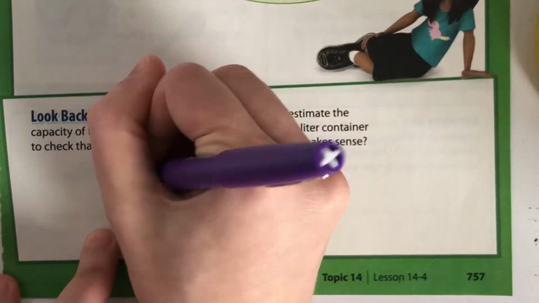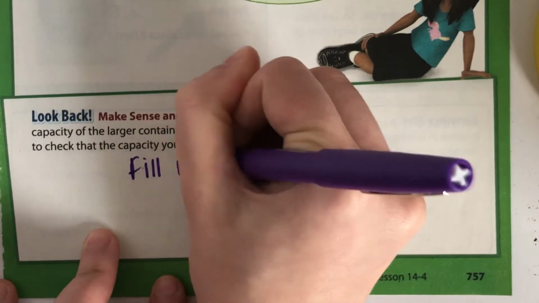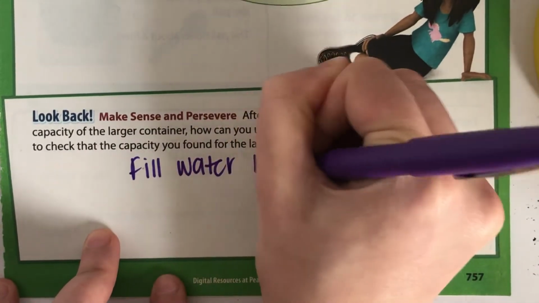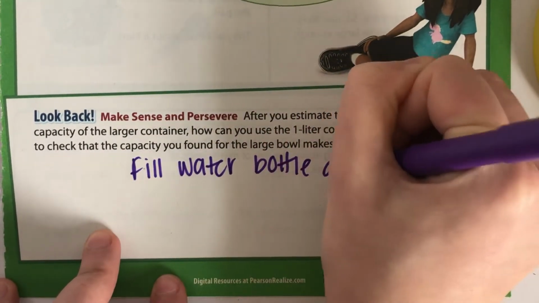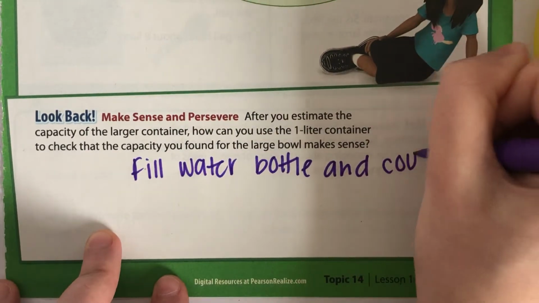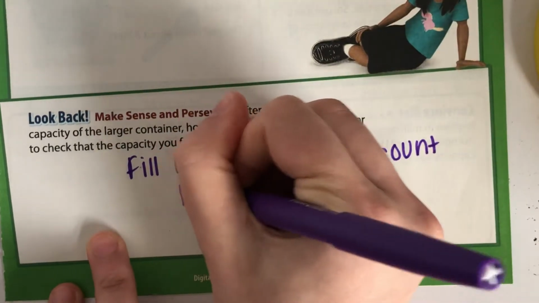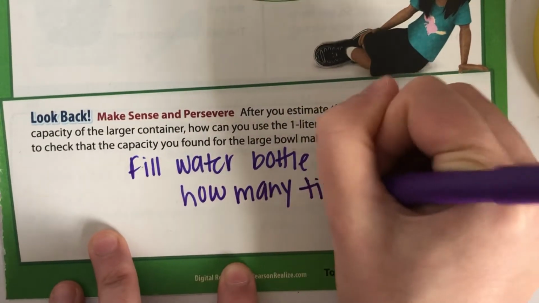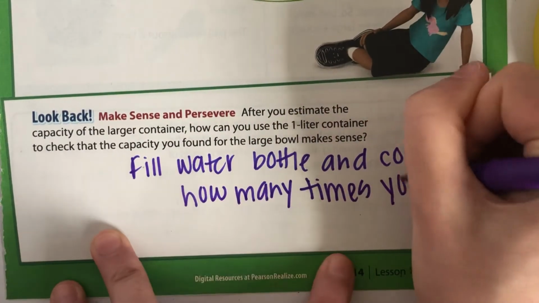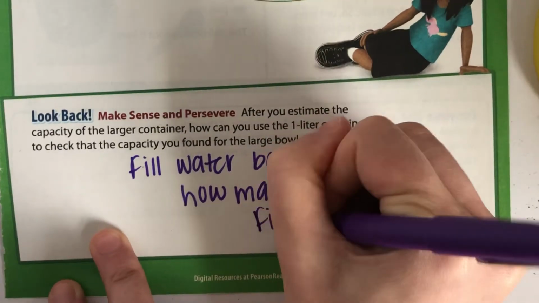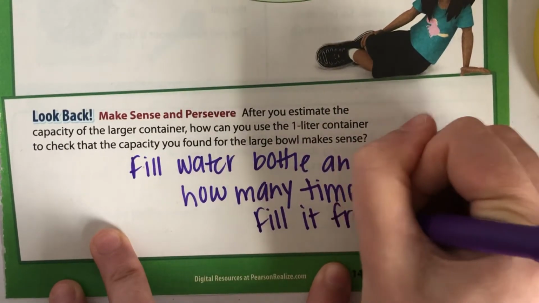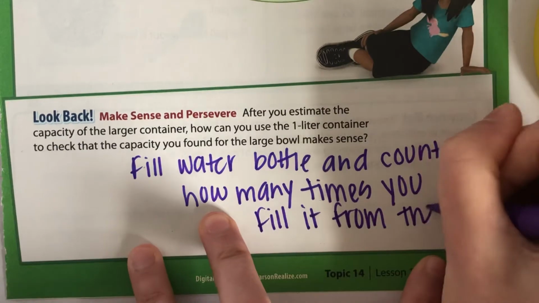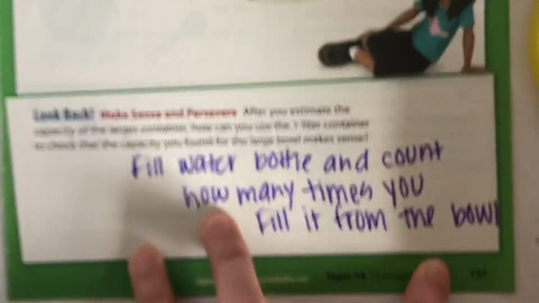You could fill that water bottle back up and count how many times you can fill it. Count how many times you're filling it from the bowl.